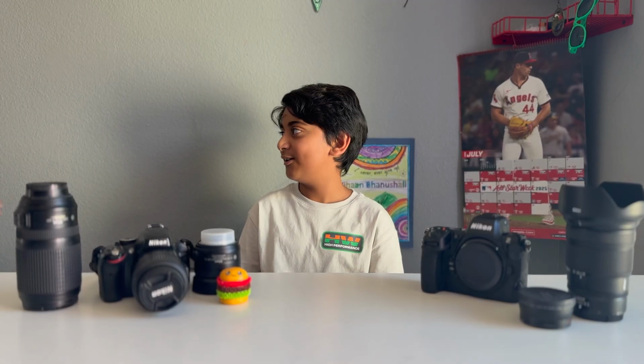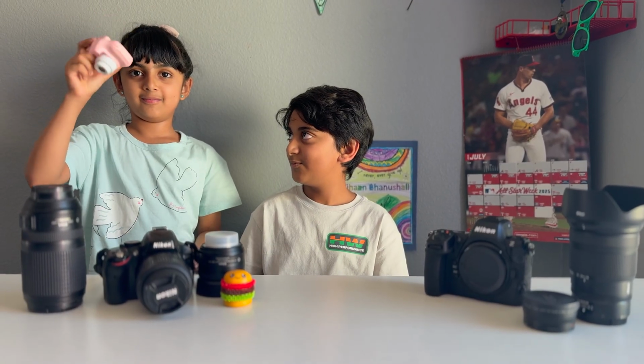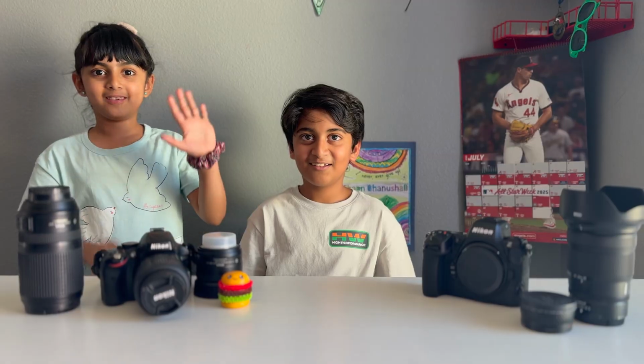I carried it everywhere I went, and I love taking pictures with it. This is my sister's point-and-shoot camera. I love photography too. See you later. But today we're not here to talk about point-and-shoot cameras.